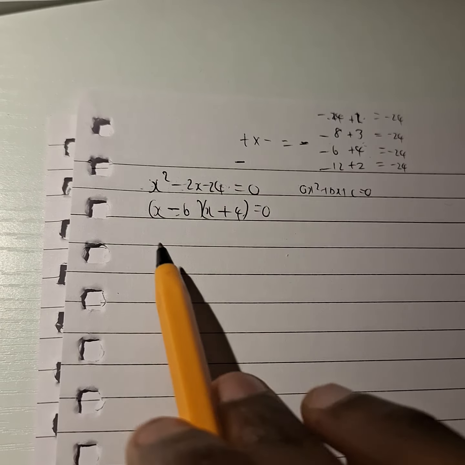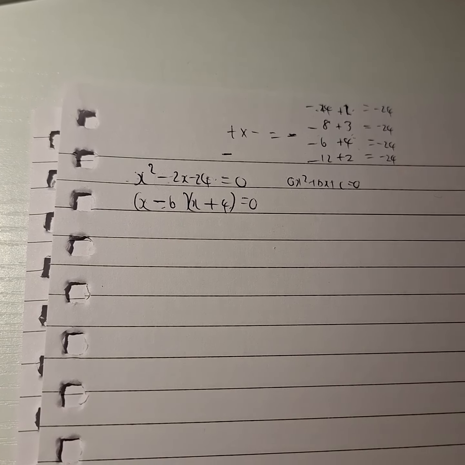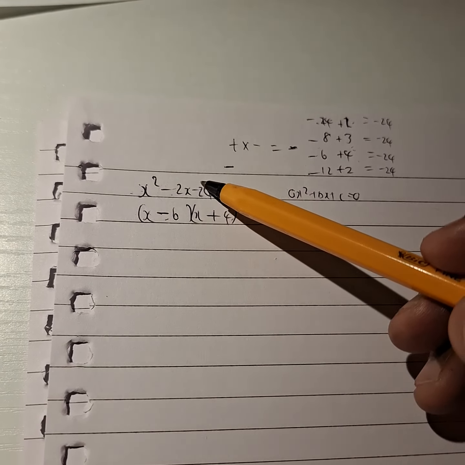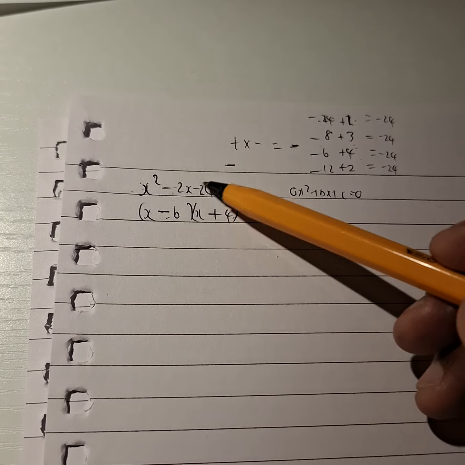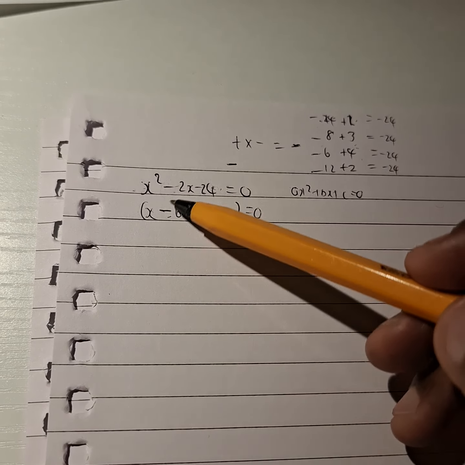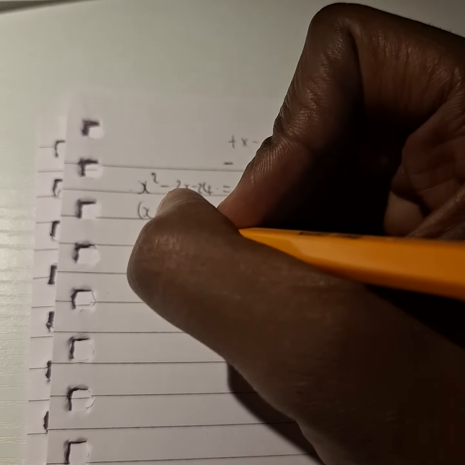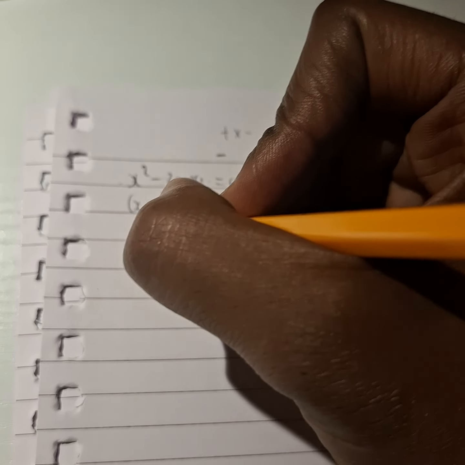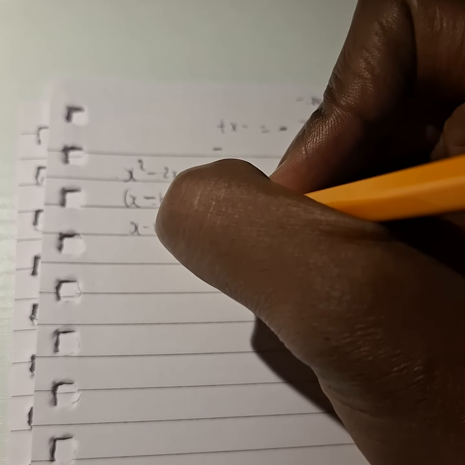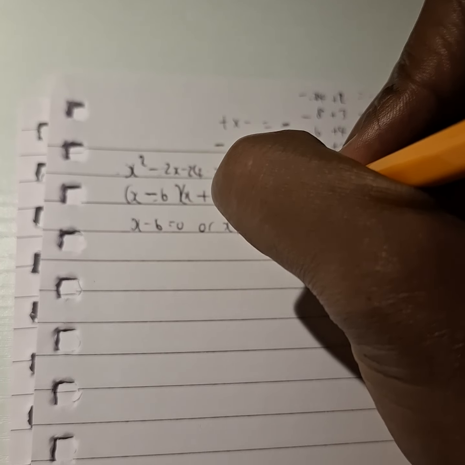To get x squared, we need x and x. So therefore we have factorized x squared minus 2x minus 24 by finding the factors of 24, which when we multiply give us negative 24. But whilst at the same time, when we add these two factors, we must get negative 2. Okay, then x minus 6 is equal to 0, or x plus 4 is equal to 0.